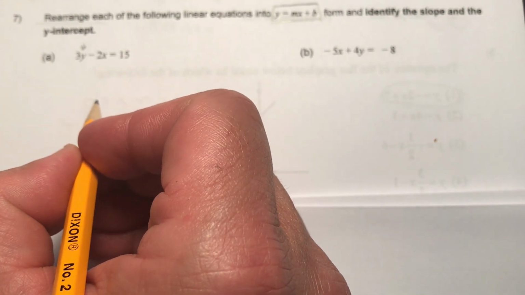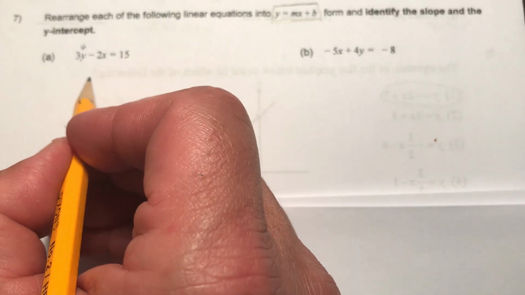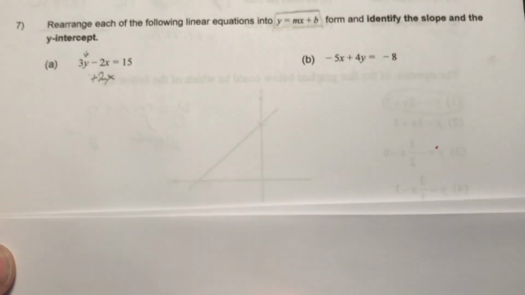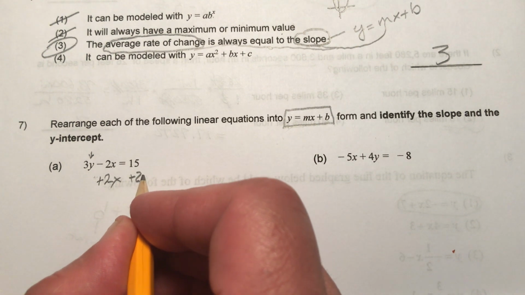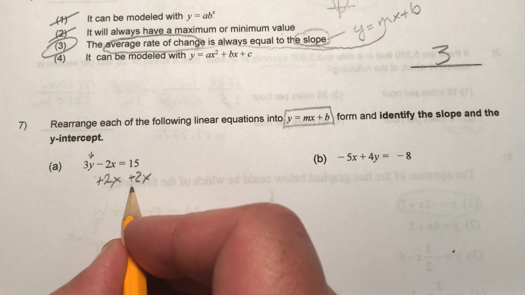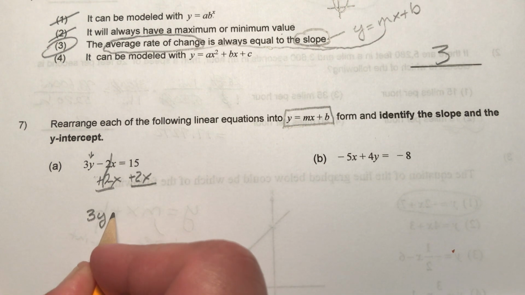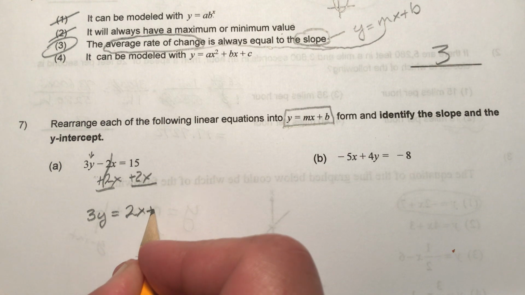So that means you're going to add the 2x to both sides, plus 2x, plus 2x. Alright, so now you have 3y equals, and I'm going to put the 2x first, 2x plus 50.